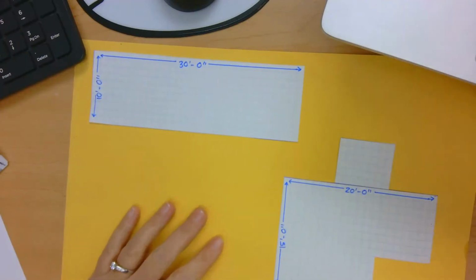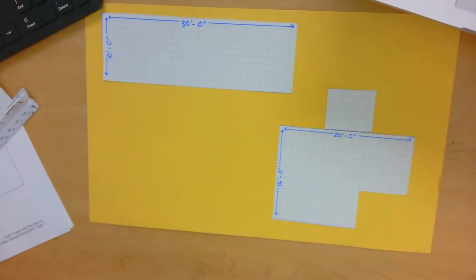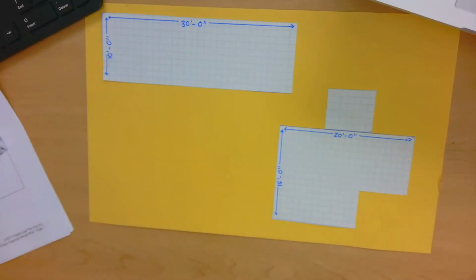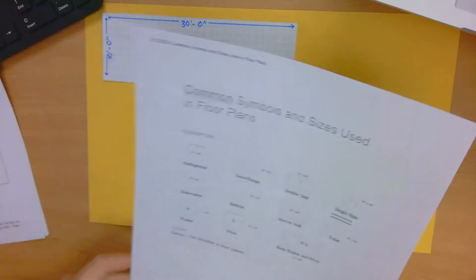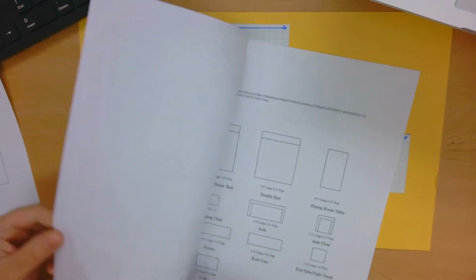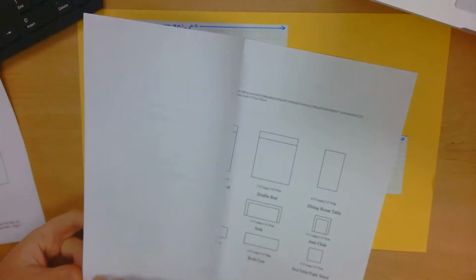I could still do that because I am still staying within that 300 square foot exact perimeter. Okay. So remember that when you are creating this, you should be using common symbols. And I have this listed in Google Classroom for like sinks, showers, double bed. This did get a little blurry when I printed it, but you can see the sizes.